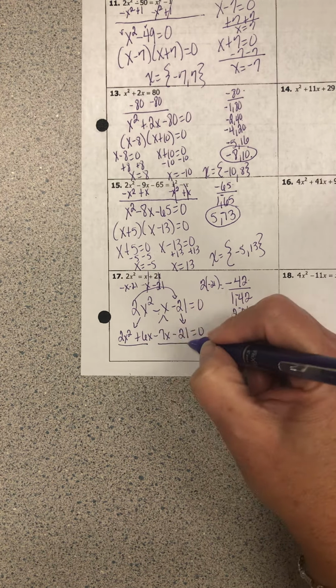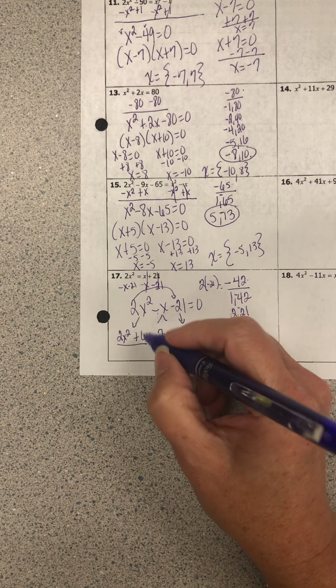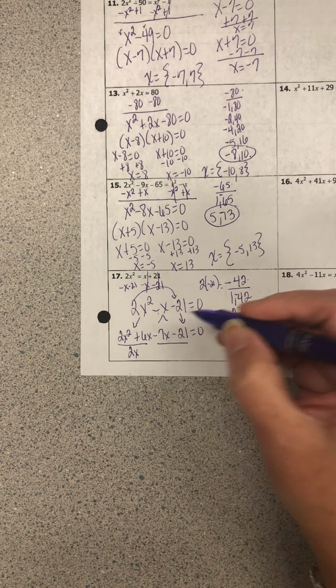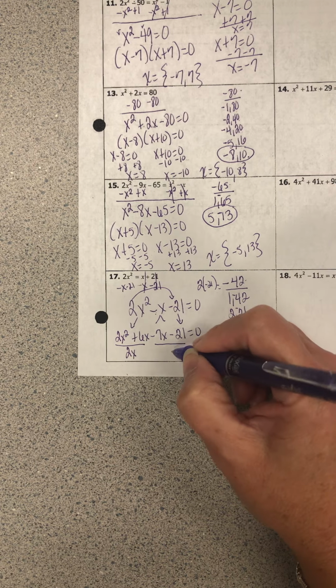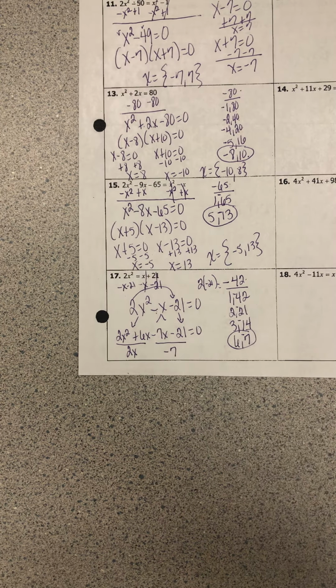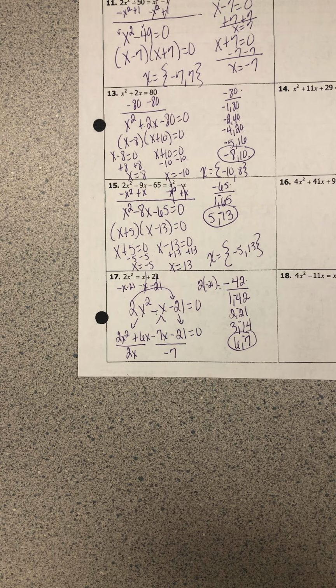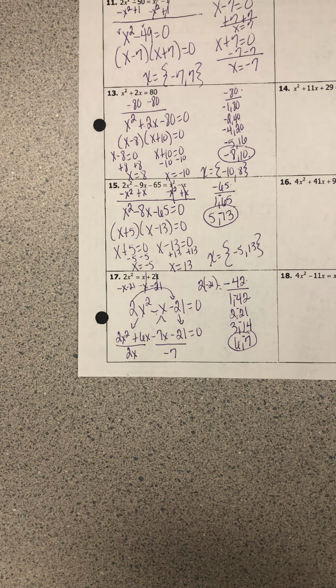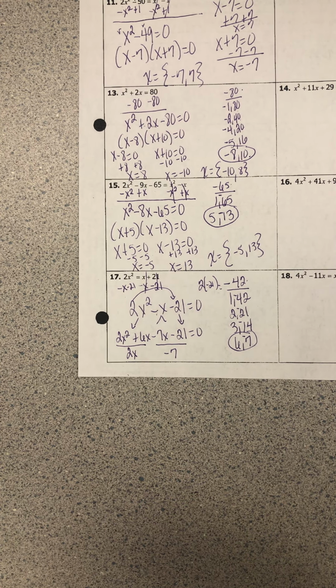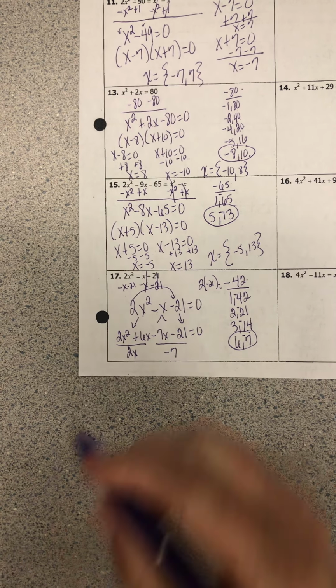Let's make group 1 and group 2. 2x squared plus 6x has a GCF of 2x. Negative 7x minus 21 has a GCF of negative 7. Because group 1 is positive and group 2 is negative, we need to take that second group and make it negative so that both groups will have the same signs.